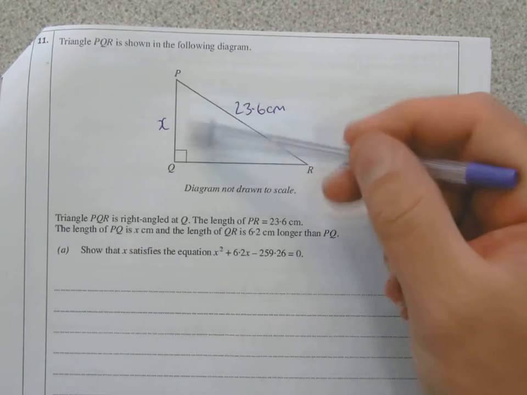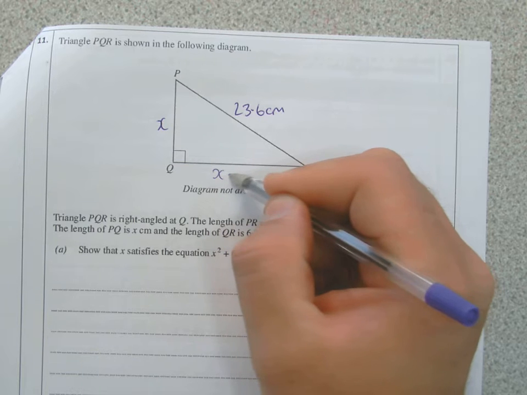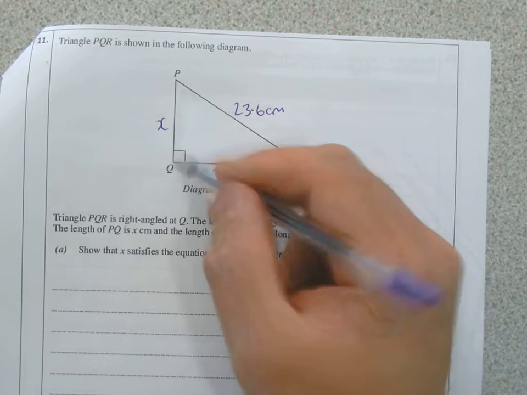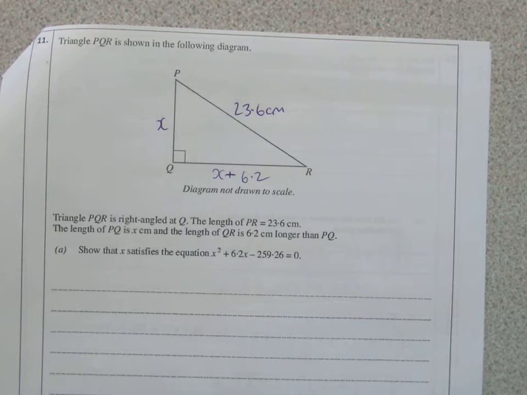Now, PQ is X, so it's 6.2 longer than PQ. It'll be X plus 6.2. Show that X satisfies this equation, so we're going to end up with a quadratic.